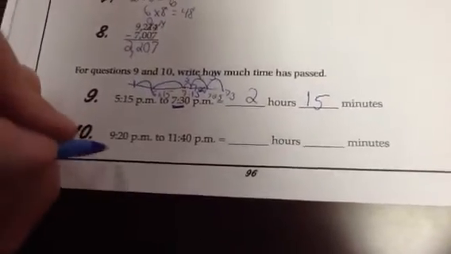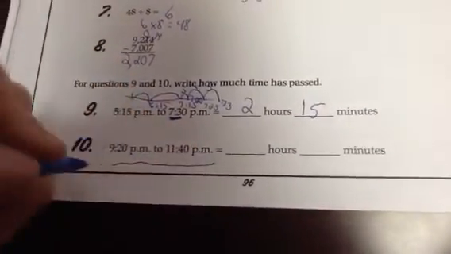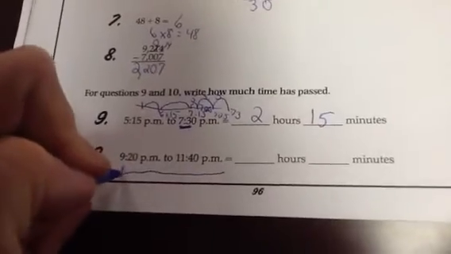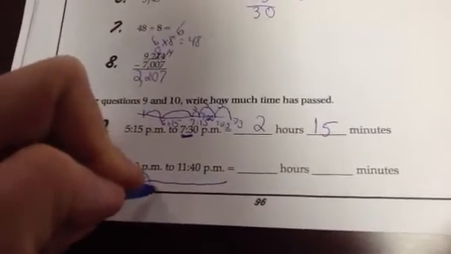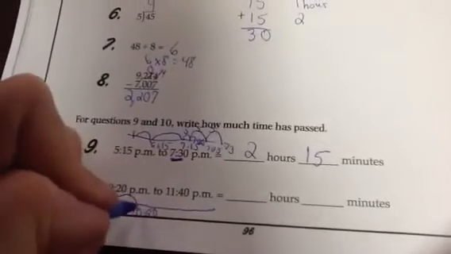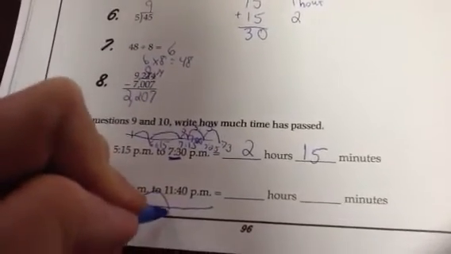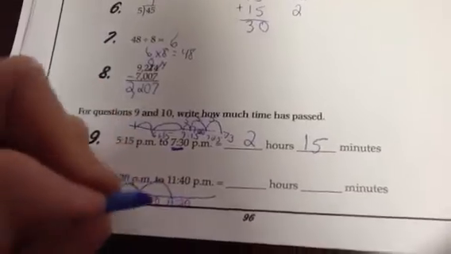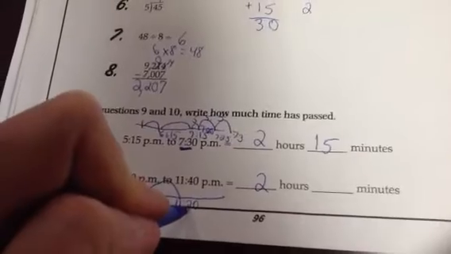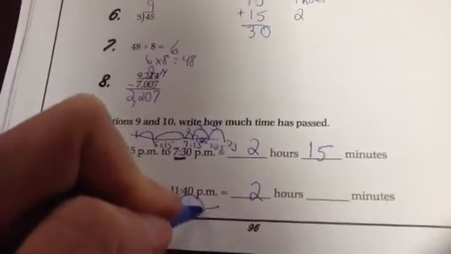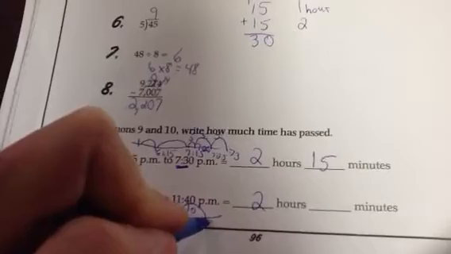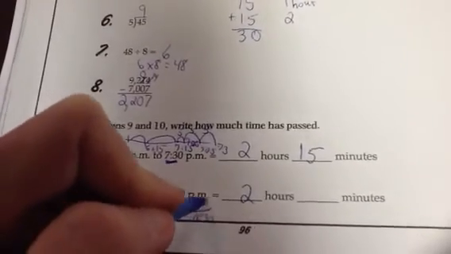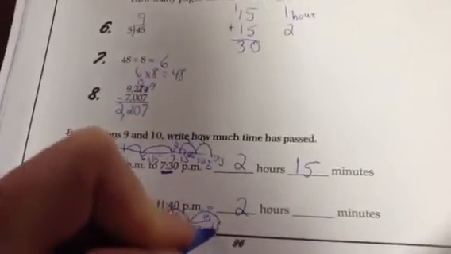Now, let's look at 9:20 to 11:40. If I start at 9:20, I can go 1 hour, and that's 10:20. I can go another hour, that's 11:20. I cannot go any farther, though, so it's just 2 hours. 20. 20 plus 10 is 11:30, and plus 10 more is 11:40. 10 plus 10 is 20. So it's 2 hours and 20 minutes.